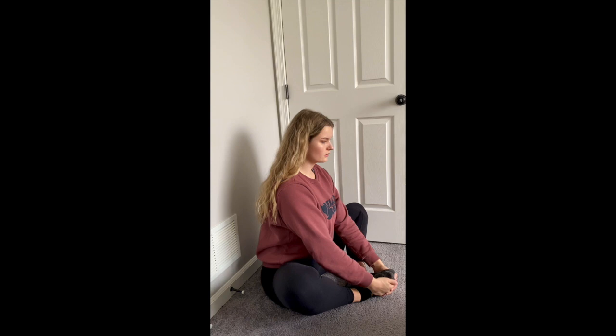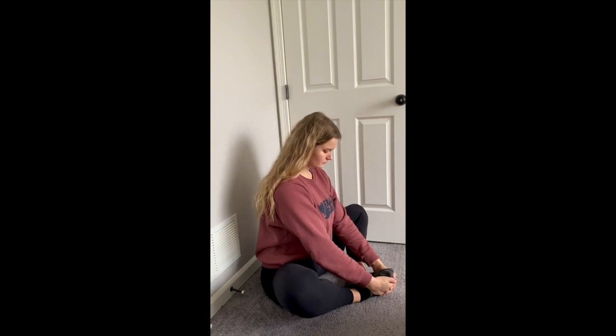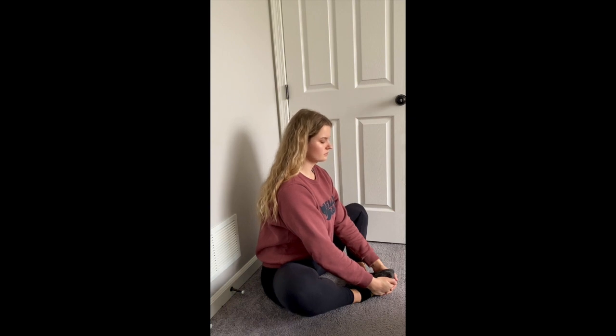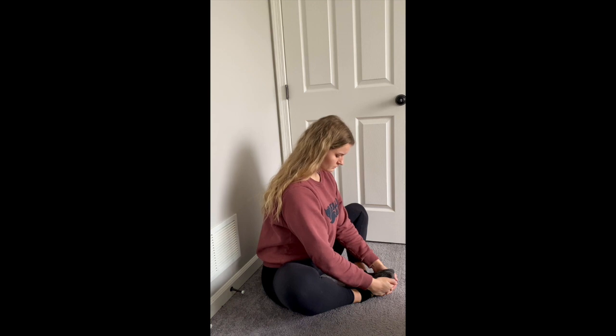Sit on the floor and put your feet together so the pads of your feet are pressed against one another. Grab a hold of your feet with both hands and press them into the ground. At the same time, bend at the hips to bring your groin closer to your heels. Hold for 30 seconds.